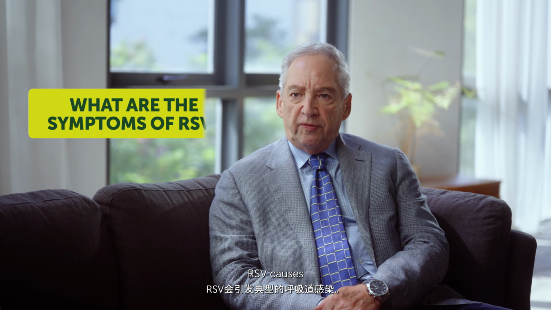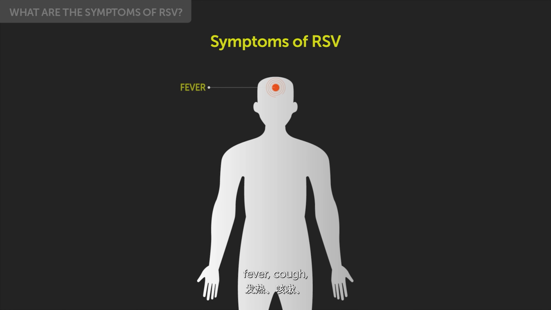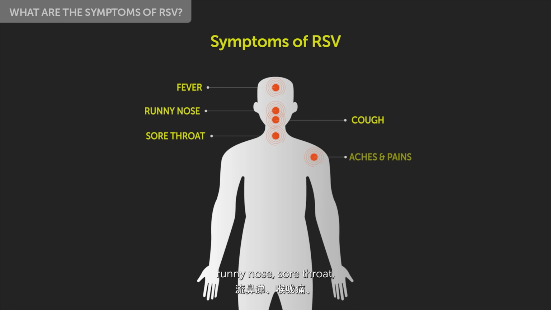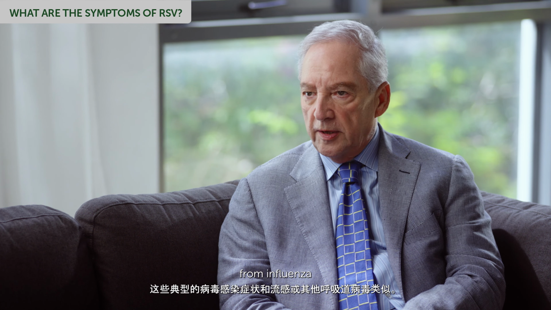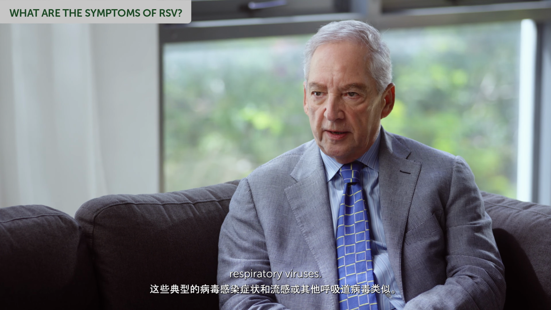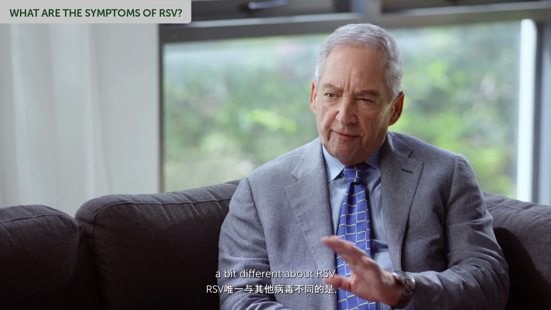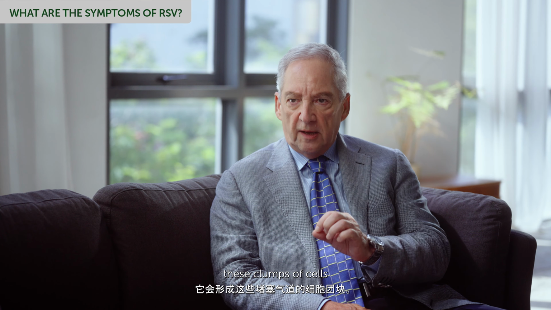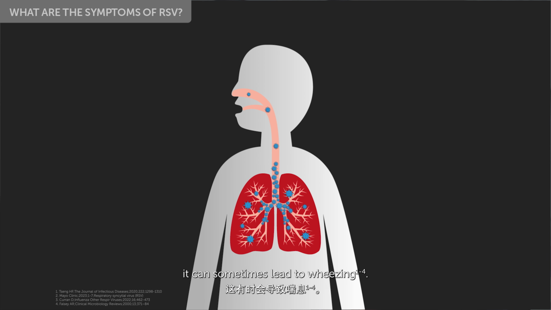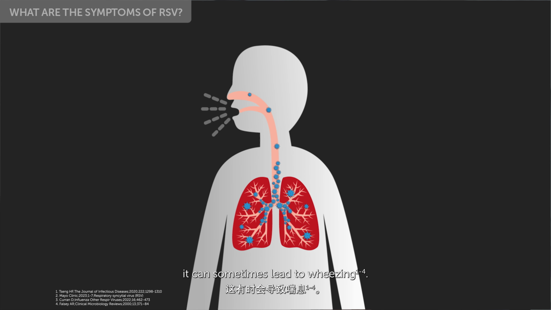in which case the virus can be spread to other family members for longer periods of time. RSV causes a typical respiratory infection, sometimes a low-grade fever, cough, a runny nose, sore throat, aches and pains. Typical symptoms of a viral infection, not terribly dissimilar from influenza or any of the other respiratory viruses. The only thing that's a bit different about RSV compared to others is that because RSV produces these clumps of cells which block air tubes, it can sometimes lead to wheezing.